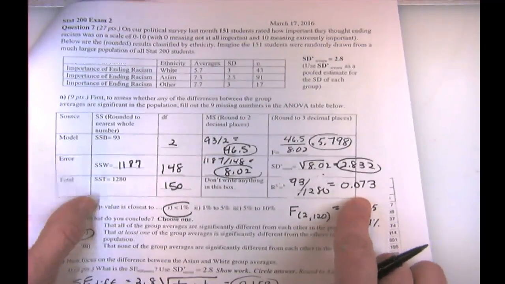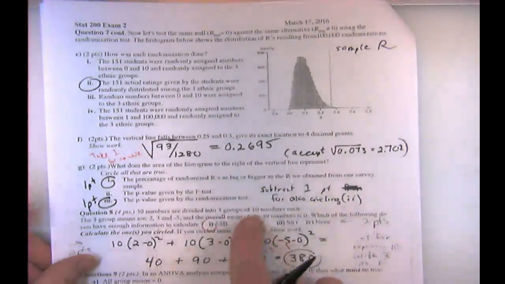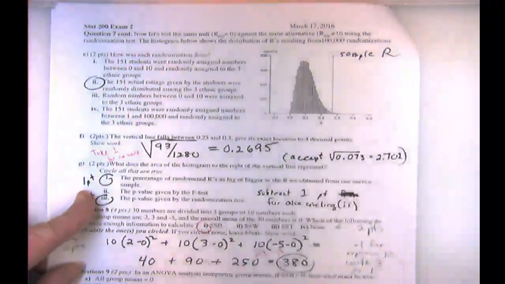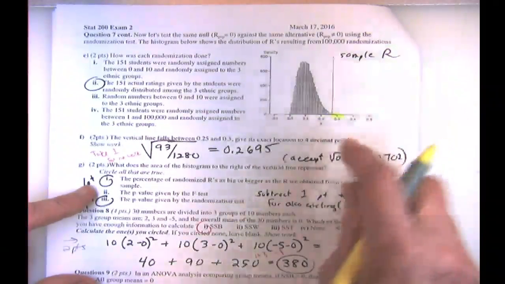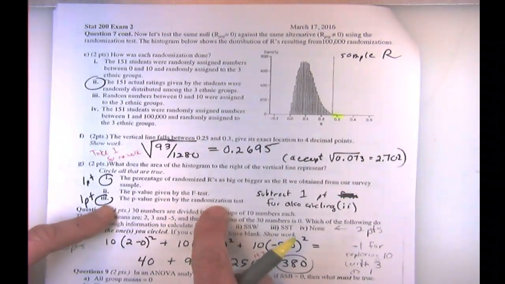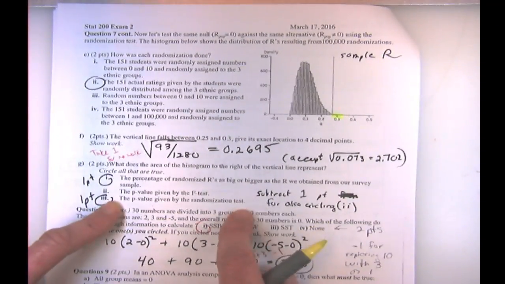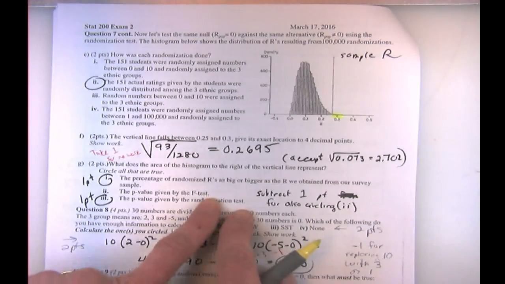You had R squared. So that was the answer there. And what does this little area represent? Right here to the right of that, well, that's the percentage of the randomized R's that are as big as the sample one we got. And it's also the p-value given by the randomization test. It's not the p-value given by the F-test.